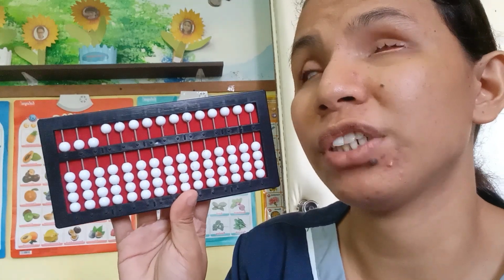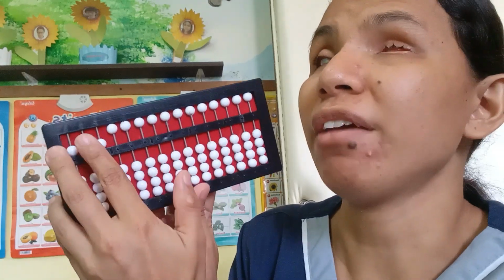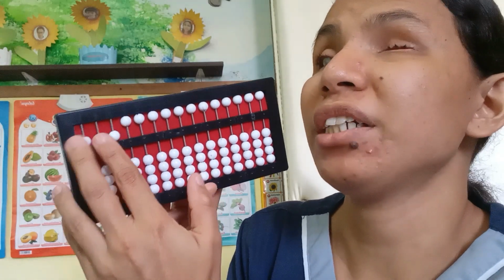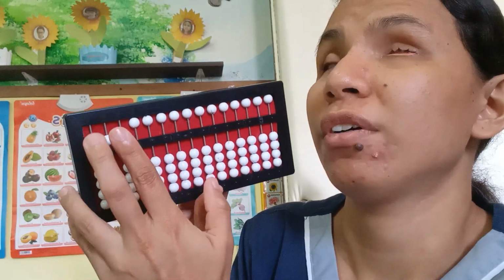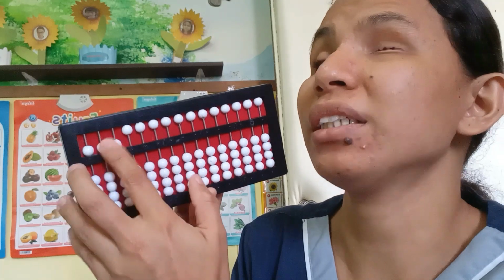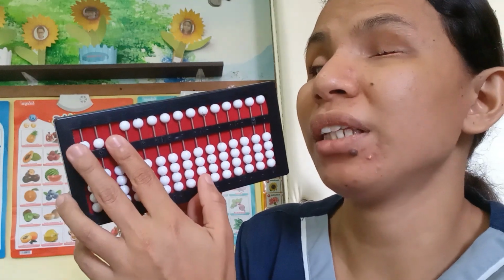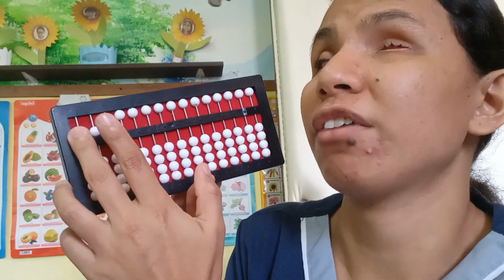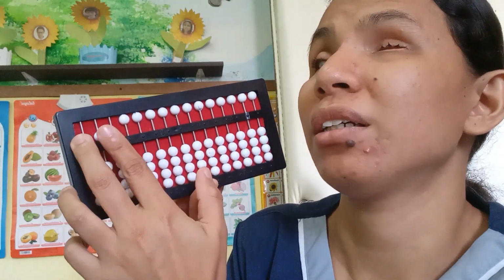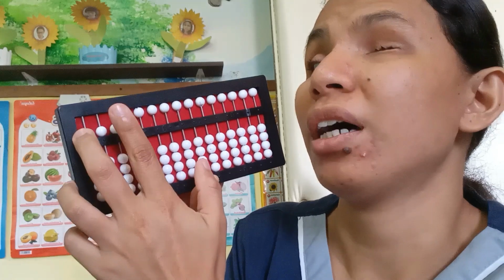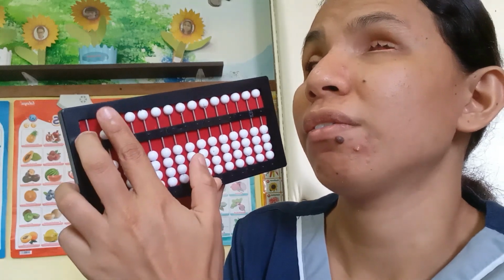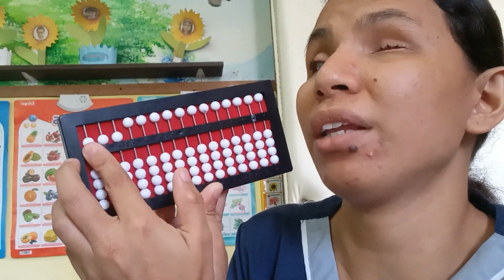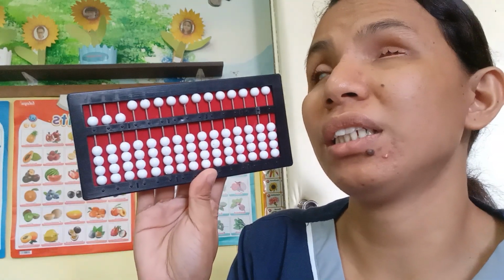They are also the same. Fives: 5, 50, and 500. 555. Ones, tens, hundreds. When I'm going to read this, 555, the place values are hundreds, tens, and ones.